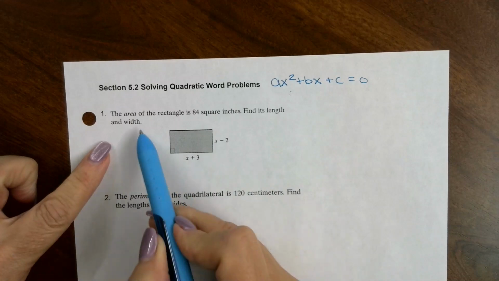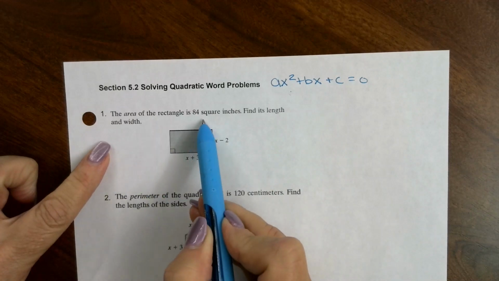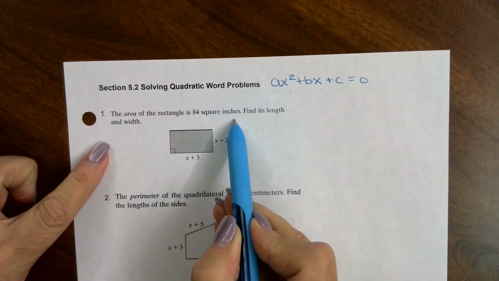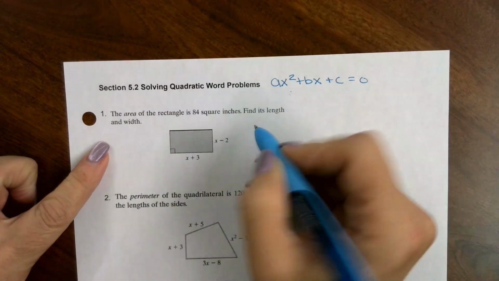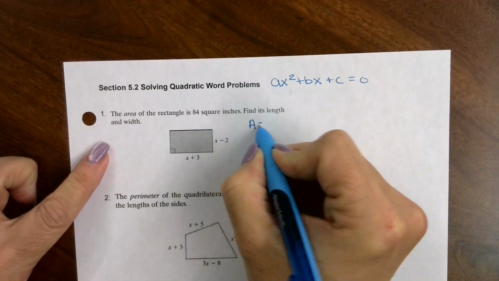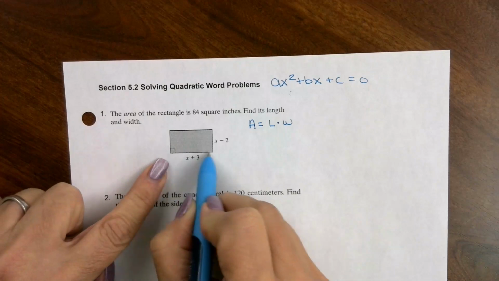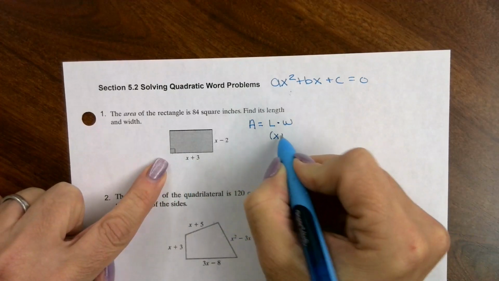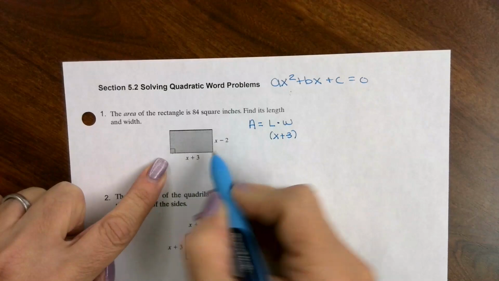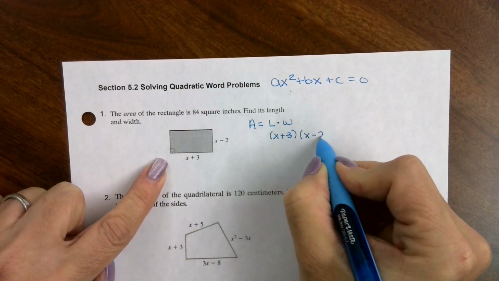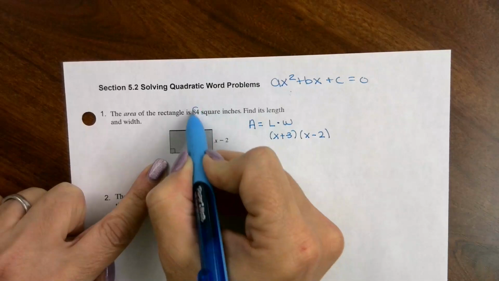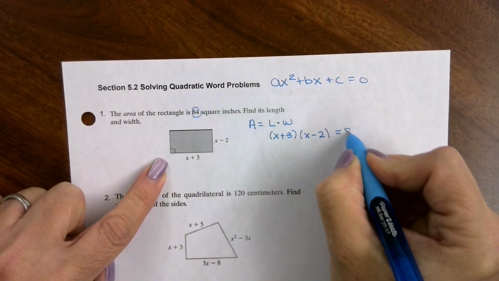It says, the area of the rectangle is 84 square inches. Find its length and width. So we know that the formula for the area of a rectangle is length times width. My length here is x plus 3, and my width here is x minus 2. And I know that the total area is going to equal 84.